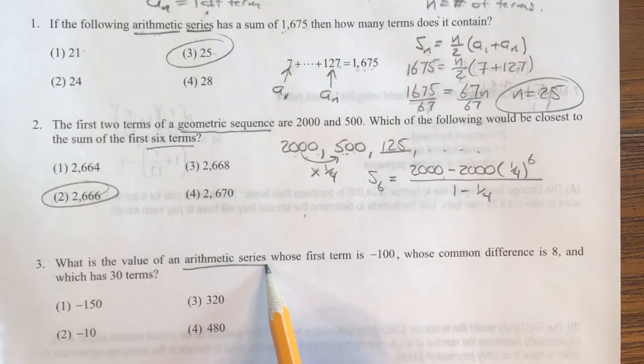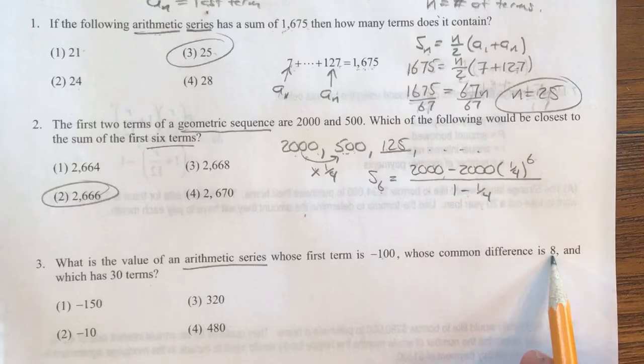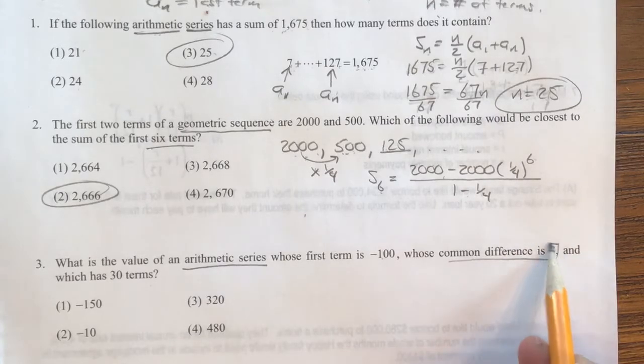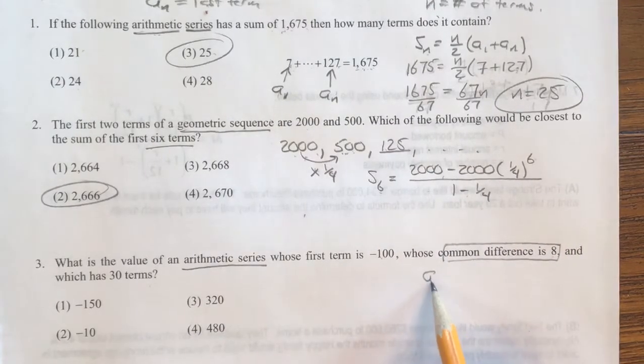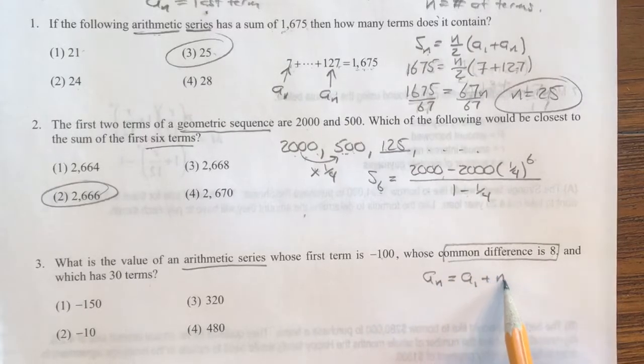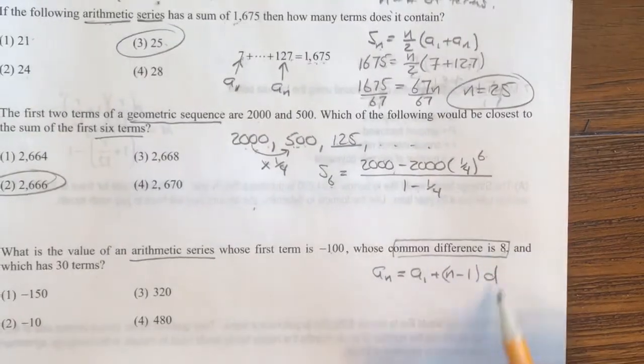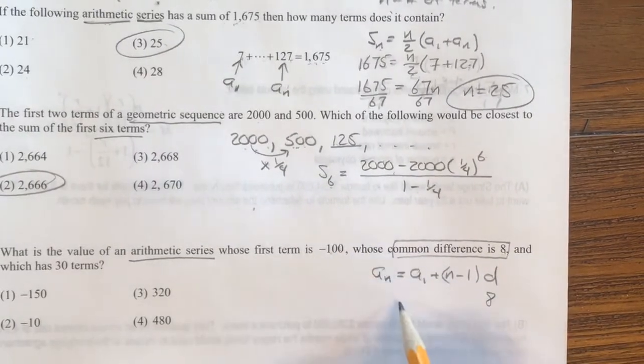All right, what's the value of the arithmetic? We're switching again, back to arithmetic series. The first term, common difference. Now, why did they tell me the common difference? Might need that other formula. What's the other one? The one from the last video. Okay. The common difference is 8. The first term is negative 100.